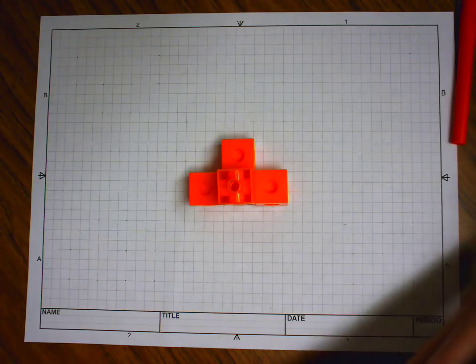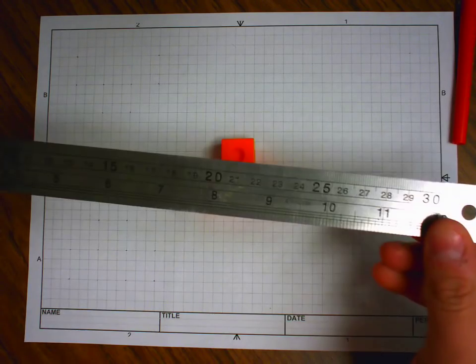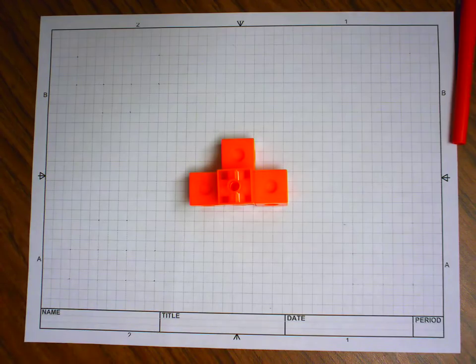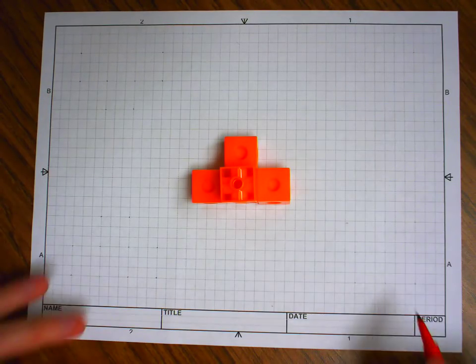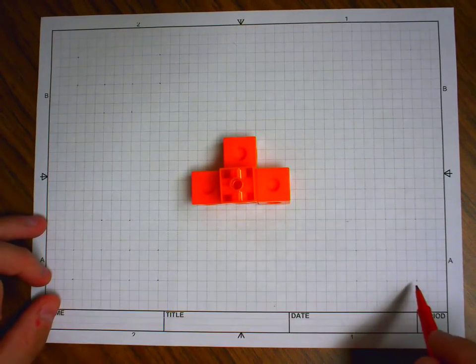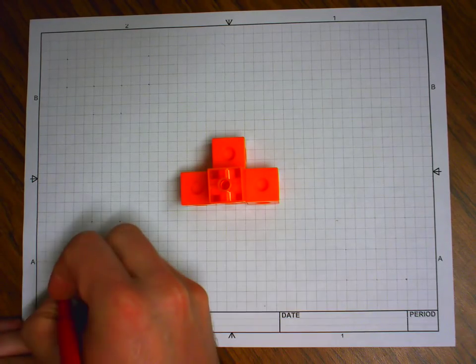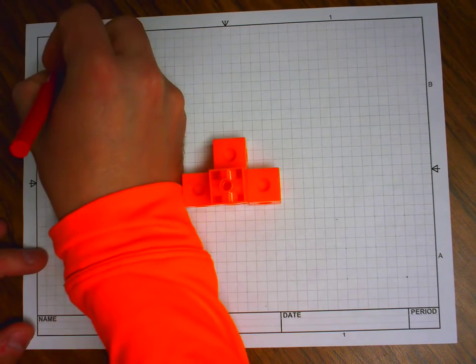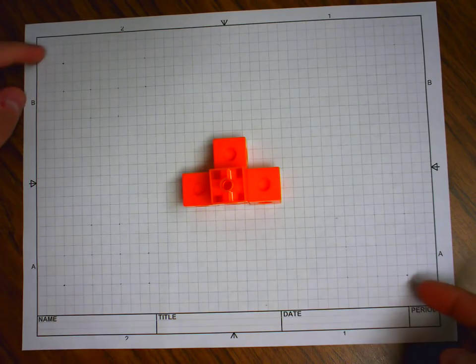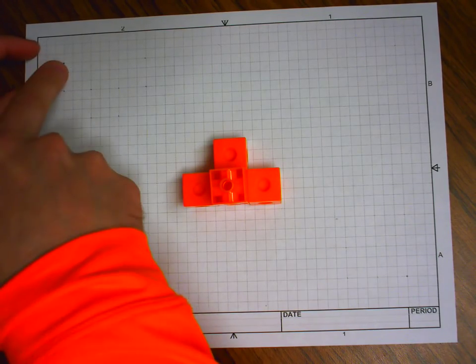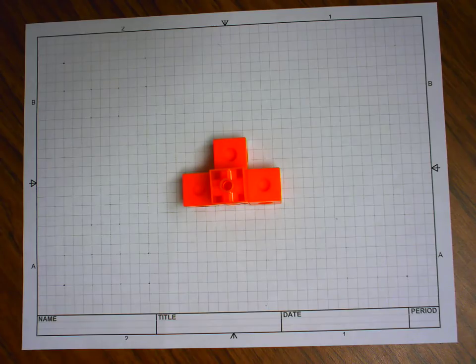One of the things I always make sure to do is use a ruler. Always make sure to use a ruler. And I'm going to come out on these three sides, and I'm going to make a mark 3 by 3 dots in. That way I'm always equidistant from all the corners that I'm going to be drawing in.